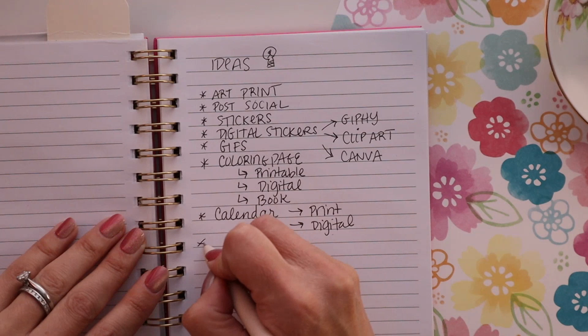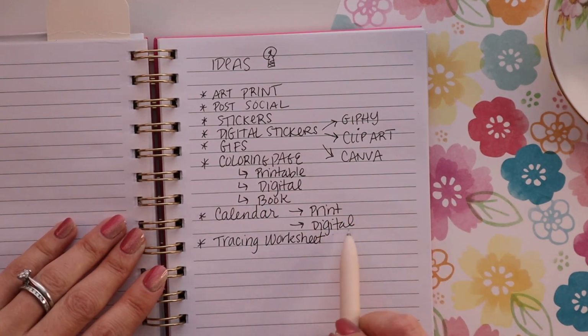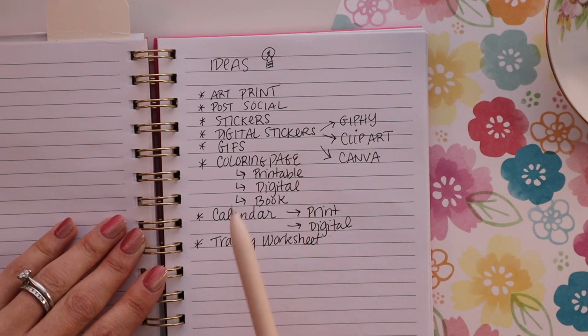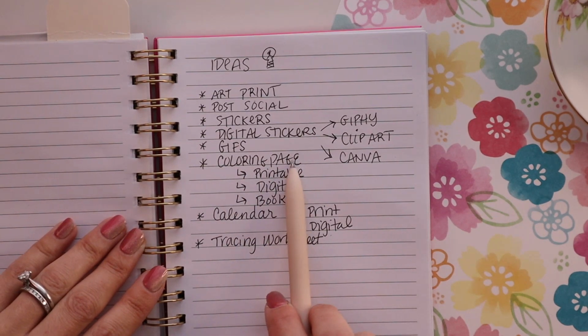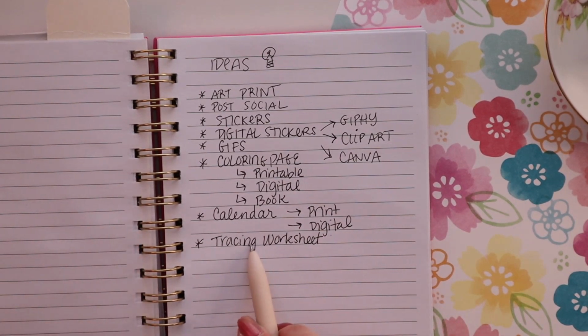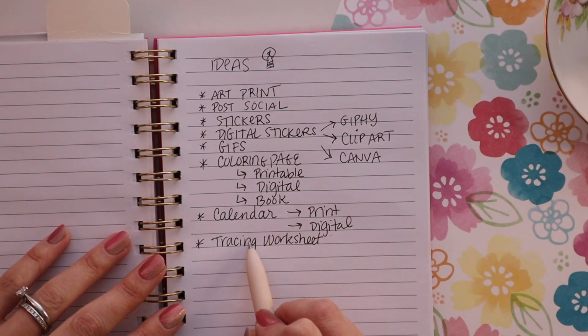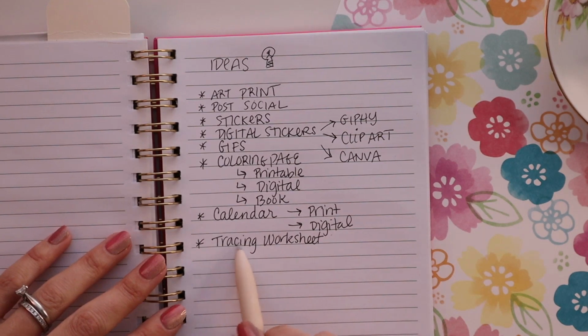I've also seen where people will make a tracing worksheet. This would be more of a digital thing. I would probably do it from my coloring page outlines. You can fade it out and make the opacity lower and create a worksheet that people could trace over and then color in on their own, but have your artwork as a guide. Of course, this will be for personal use only.